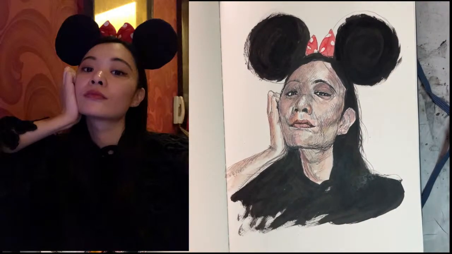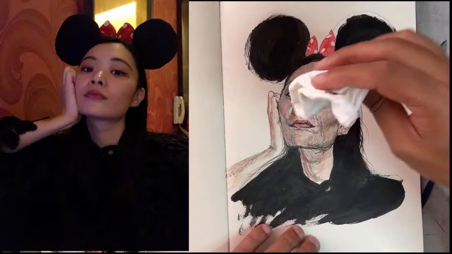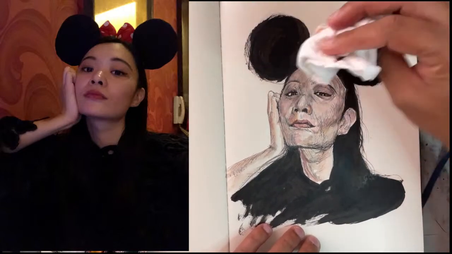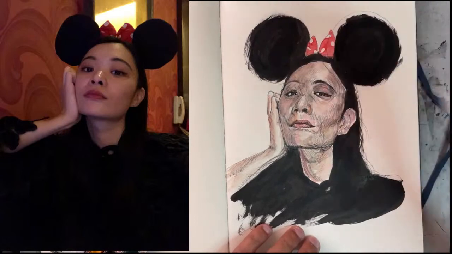There's something about those eyes that I want to fix. How do I do that? Let's see if this is dry enough. There.